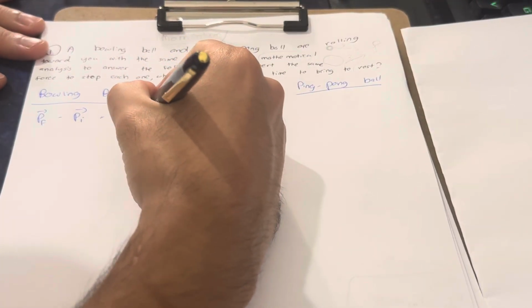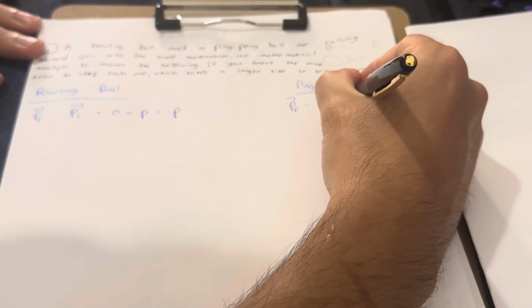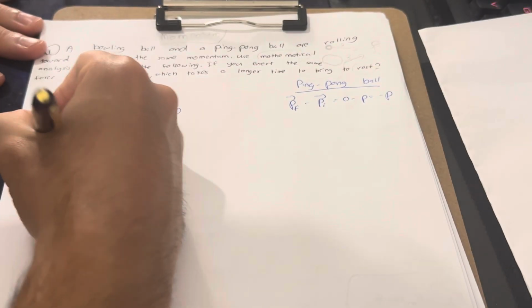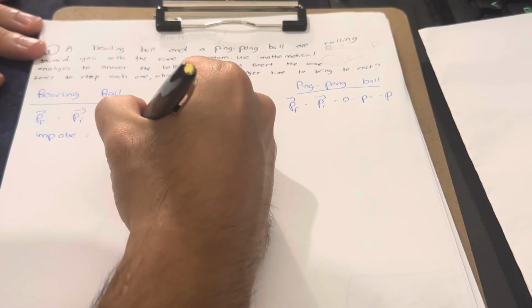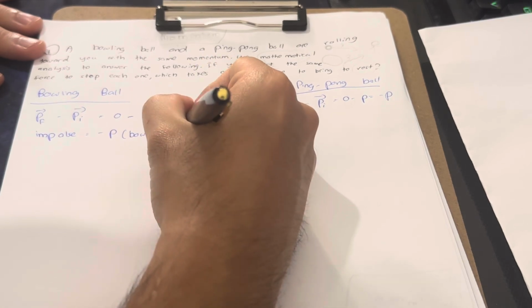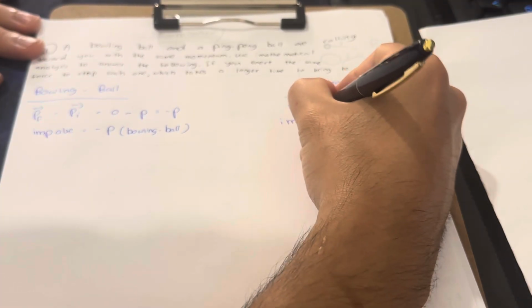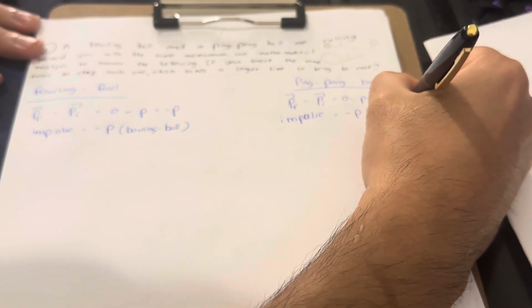The question doesn't give it, so P initial is P, which gives 0 minus P, which is minus P. It's the same on this side: P final is 0, so 0 minus P is minus P. This is for the bowling ball, and the same, minus P, is for the ping-pong ball.